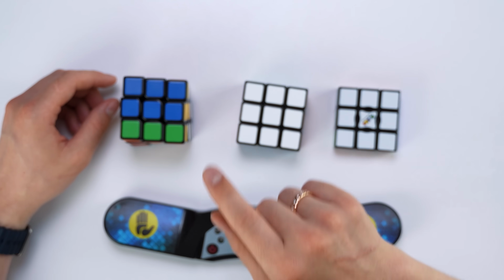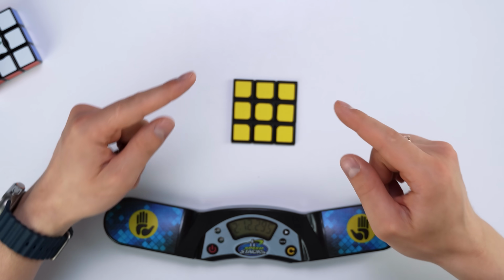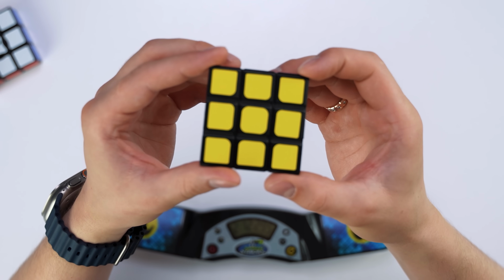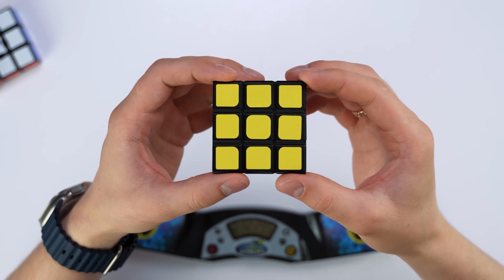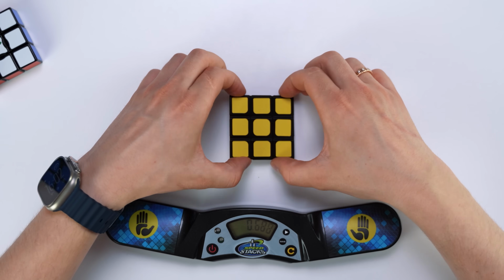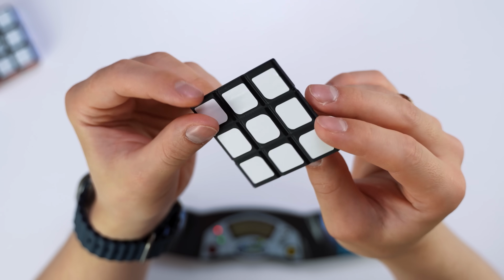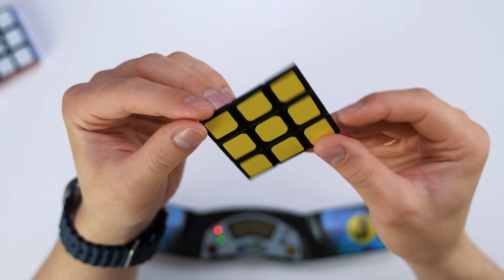Although I know which. 3x3x0 cube. And it is, you will not believe me, but it's the most difficult cube of today's video. Because if we run a timer and take the cube in hand, it is not only impossible to solve it, it is even impossible to scramble it.